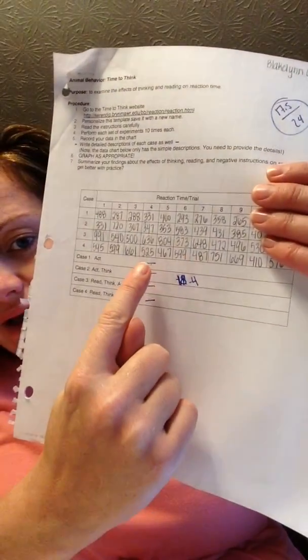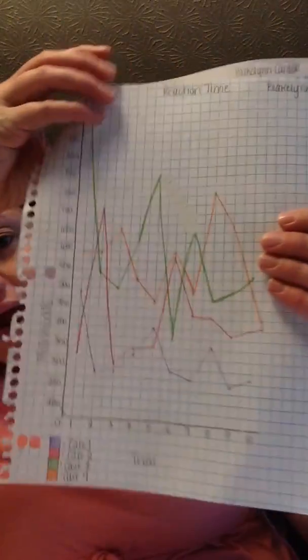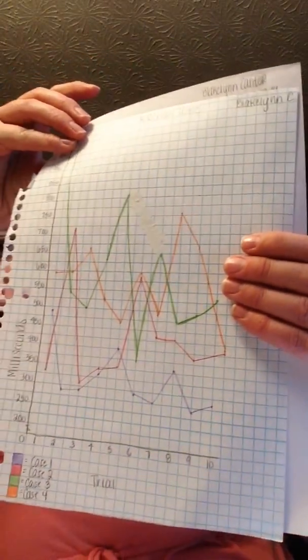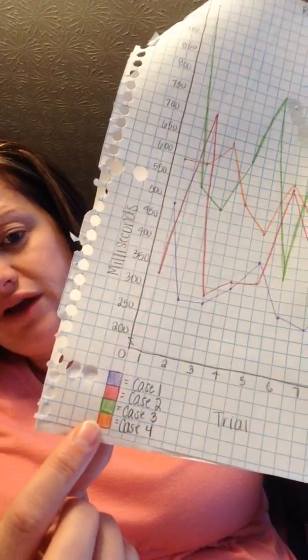So for whatever they have you do for case 1, you're going to tell me about it here. Case 2, case 3, case 4. And then you are going to graph your results as appropriate. No more hand-done graphs. I expect Excel. Now, you are going to be doing 4 cases, therefore in your key, 4 different colors, 4 different types of lines.